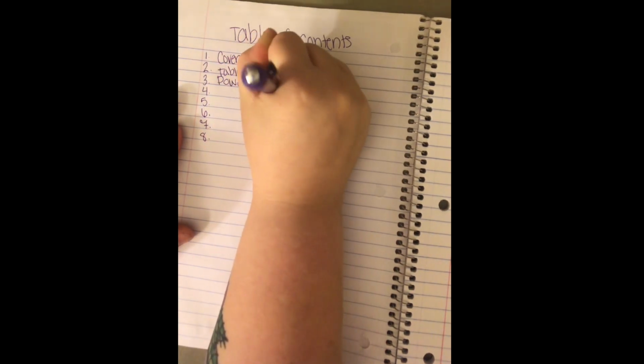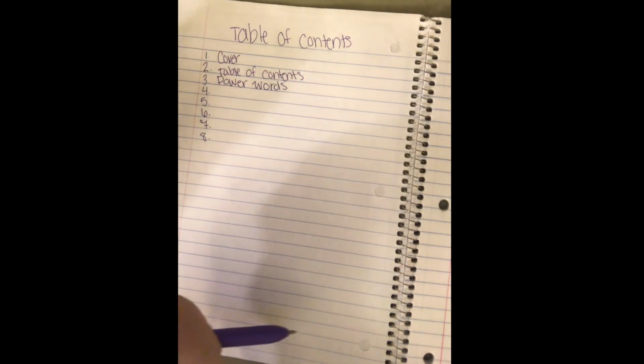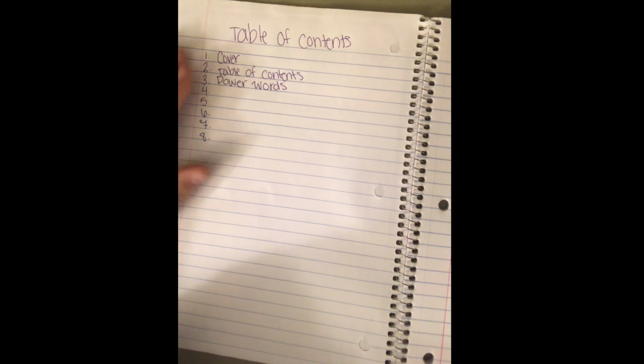Okay. And from here, I stopped filling it out with you guys because depending on how many pages your power words takes, your pages might be a little bit different than mine. Okay. So that being said, I'm not filling it out all the way with you guys, but you need to go back through at the end and label everything, okay? So after your table of contents, you're going to start your power words, and I'm going to call it power words.